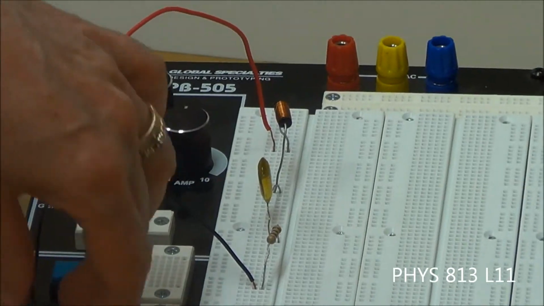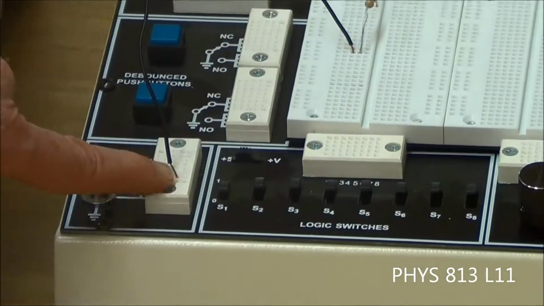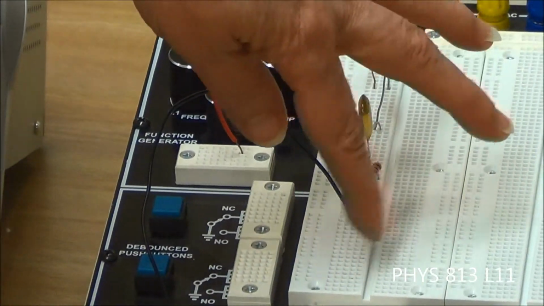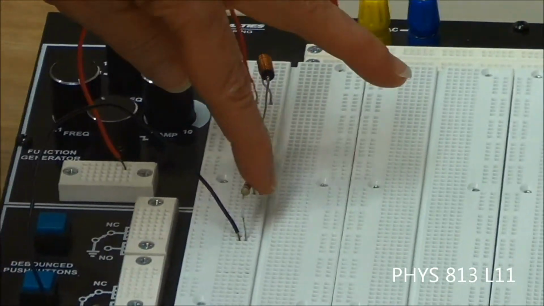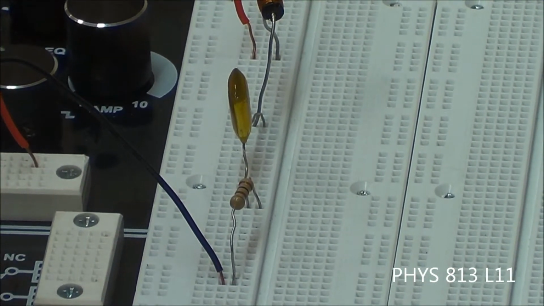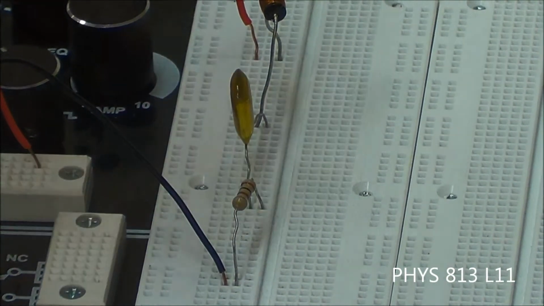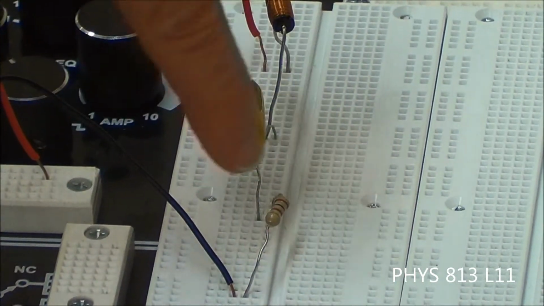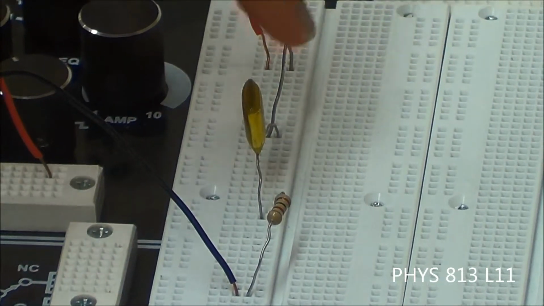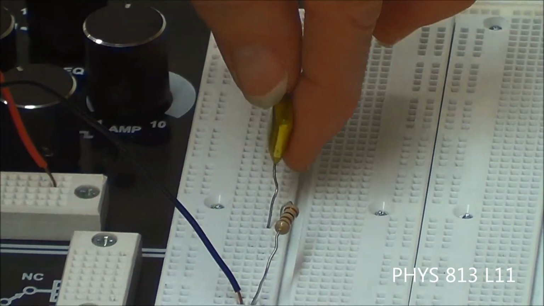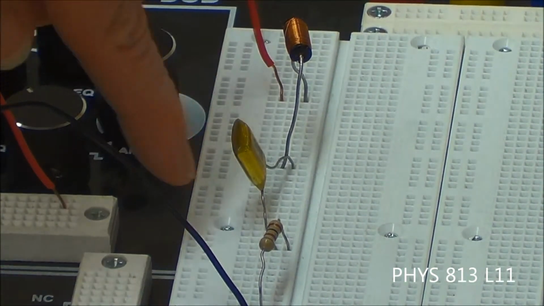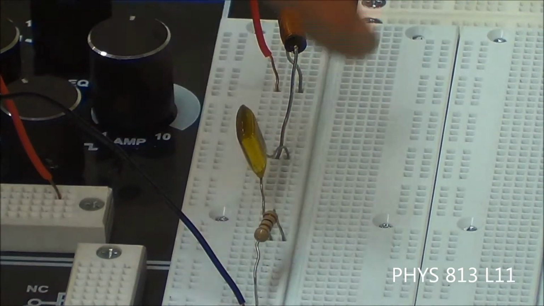So we go from the function generator, the ground part of it, to the circuit board. Anywhere over here is fine. We're going to use the resistor, the same one that we had before, which was the 100 ohm, brown, black, brown. So we have it in, make sure that it's in the same row as the ground wire. Put it up here, the capacitor, and this is the bigger one, I think it's 224K. So make sure it's in the same row as the resistor.